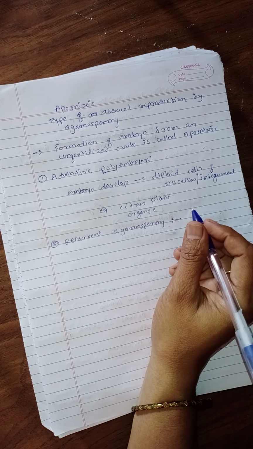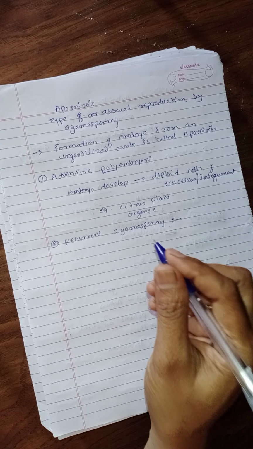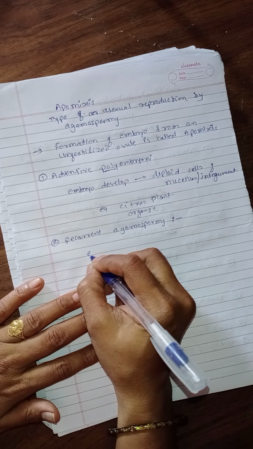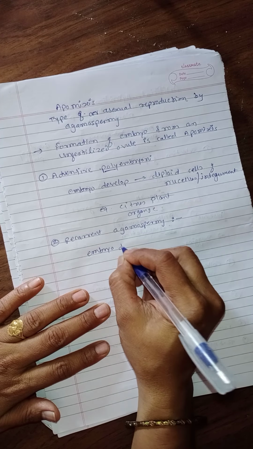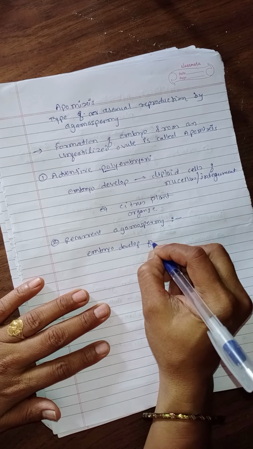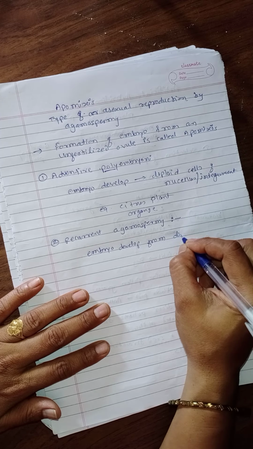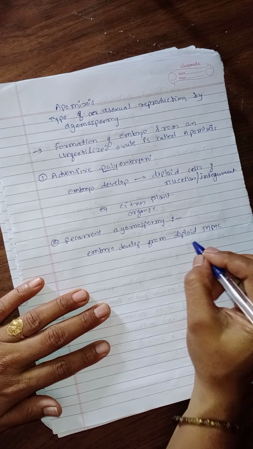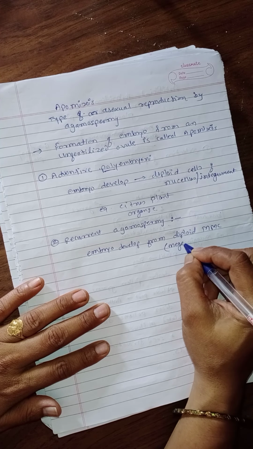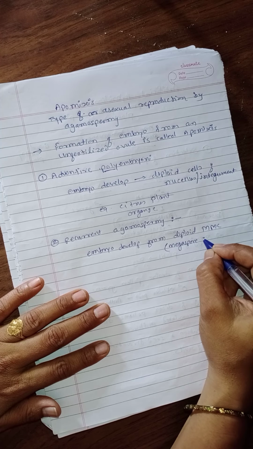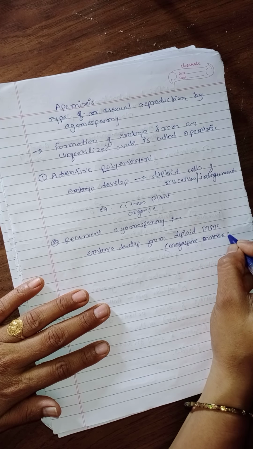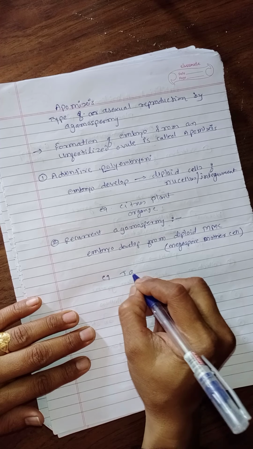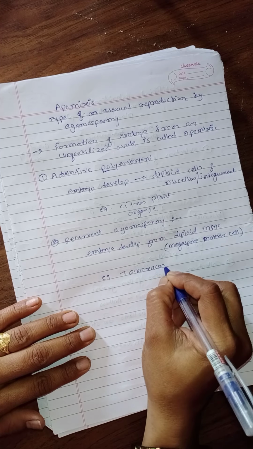The embryo is developed from the diploid MMC, that is, the megaspore mother cell. An example is Taraxacum.